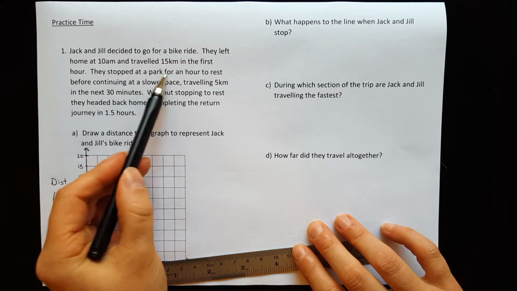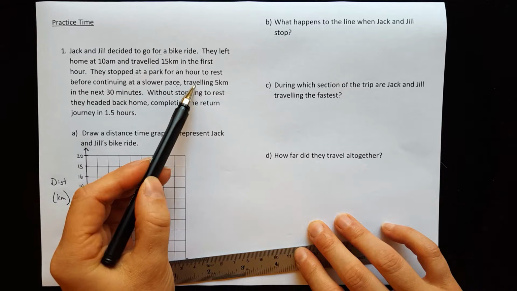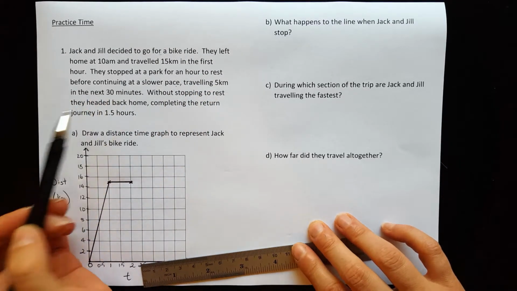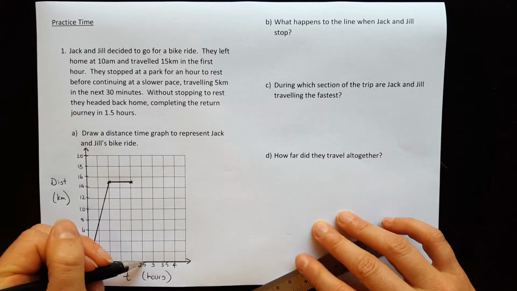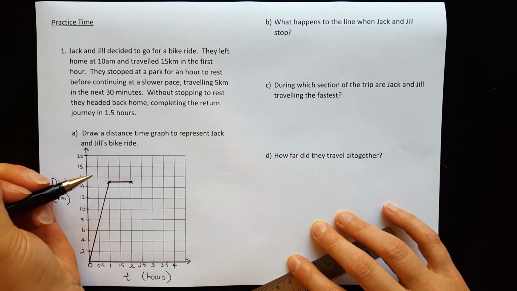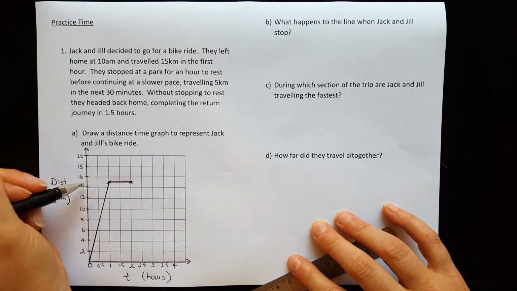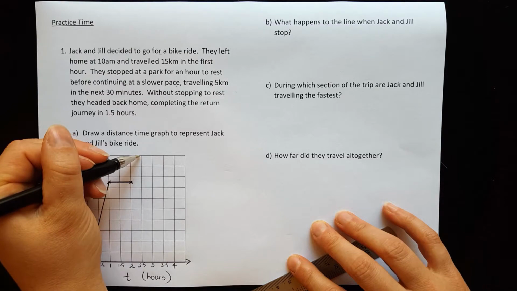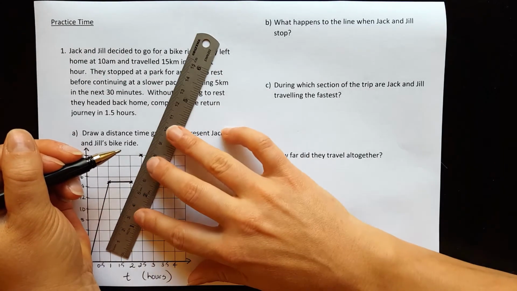Okay, they stopped at the park for an hour to rest before continuing at a slower pace, travelling 5 kilometres in the next 30 minutes. So for the next 30 minutes, that's going to make 2.5 hours. They only travel 5 kilometers, which is going to take them to 20 kilometers. They're at 15, remember? So they're now going to be up to 20 kilometers away from home.